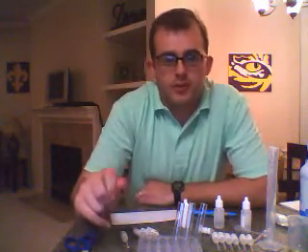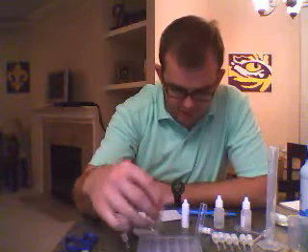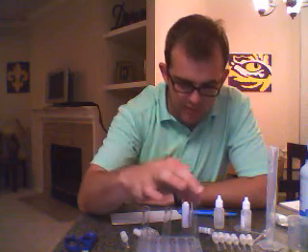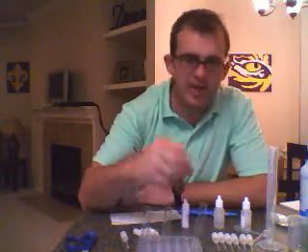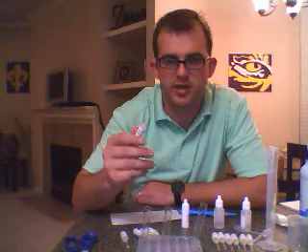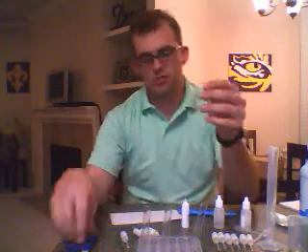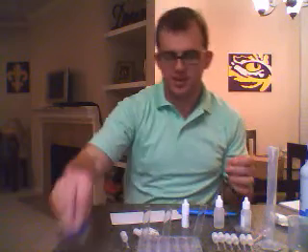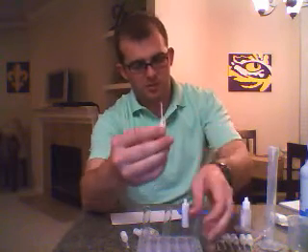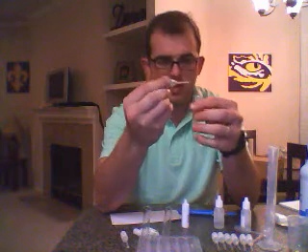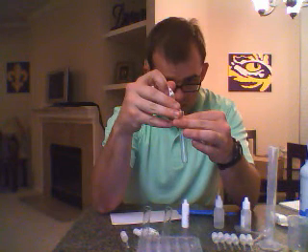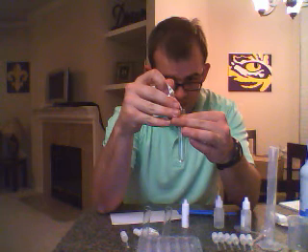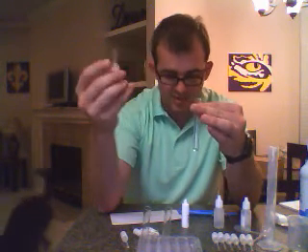So the first thing we're going to do is take our first test tube. I'm going to separate these up a little bit. And we're going to take our first anion, which we have as bromide right here. And we are going to put 8 drops of it in our first test tube. So we get 8 drops here. 1, 2, 3, 4, 5, 6, 7, and 8.